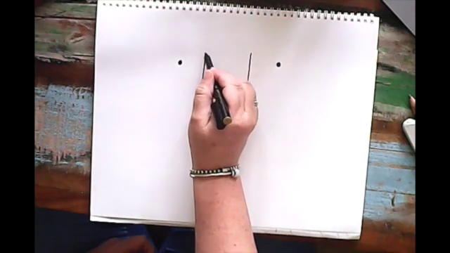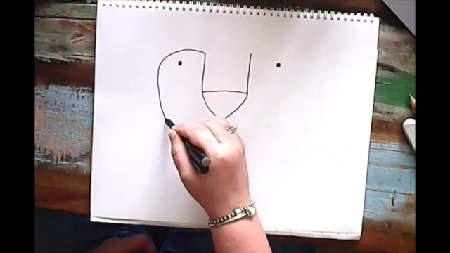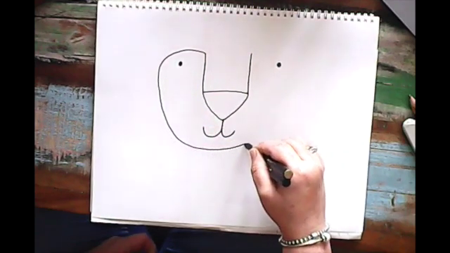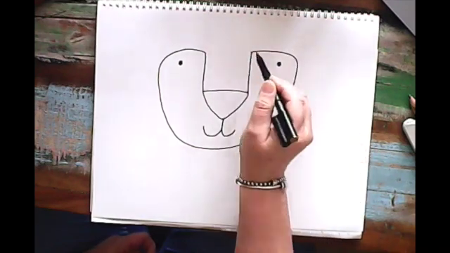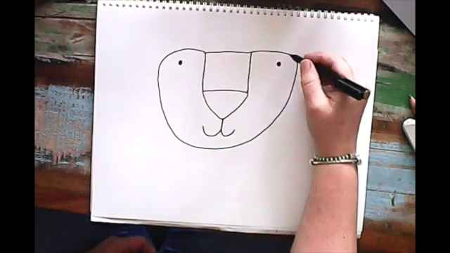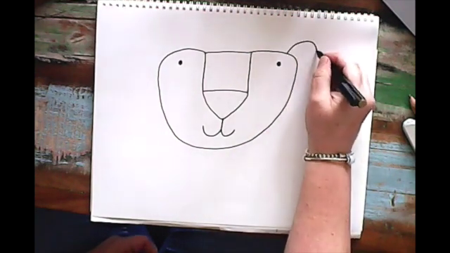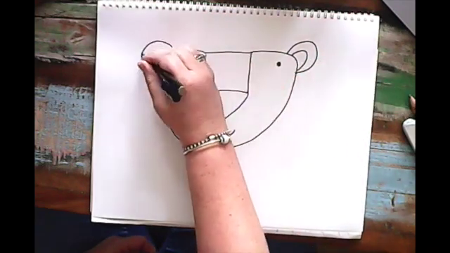I'm going to take from this corner all the way around and down, back up to this corner and across. That's going to be his head. I'm going to do 2 ears for my king of the jungle.